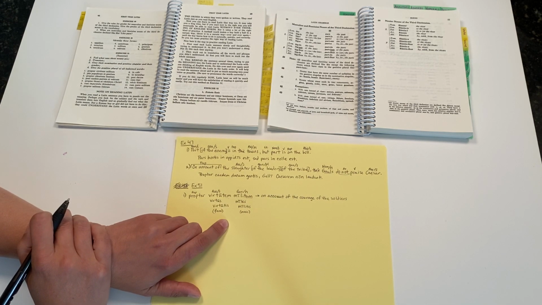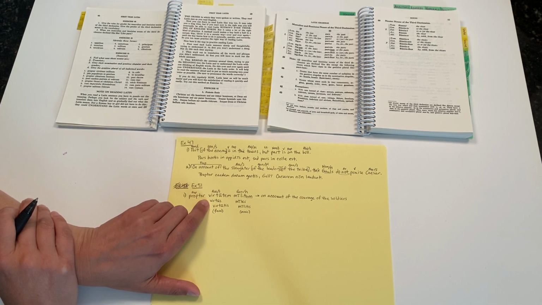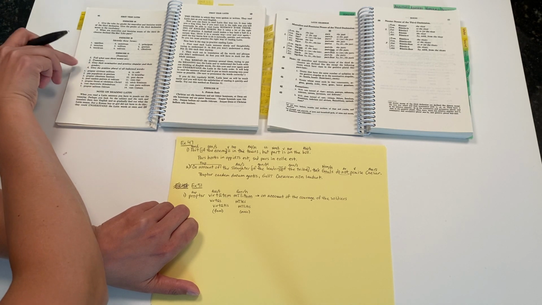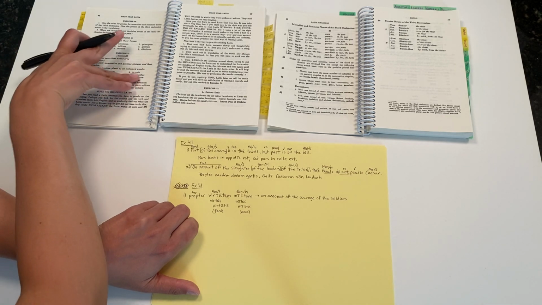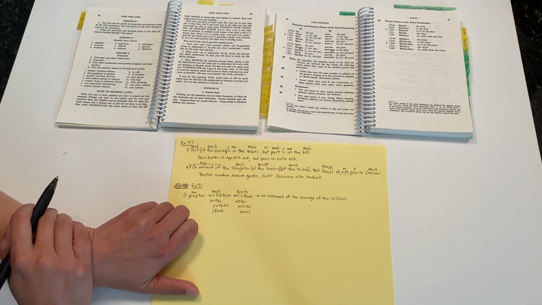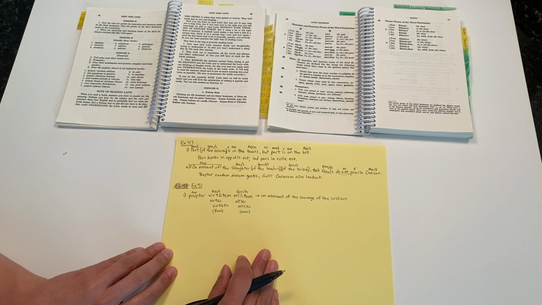So natural gender wins, and then if it's not obvious, such as virtus, then we would go to our rules of the endings there. Okay, and then finally, give the genitive plural of all italicized words. Those are the ones that will take a little bit of thought. In this case, we don't have any italicized words for number 1, so we are done with that one.